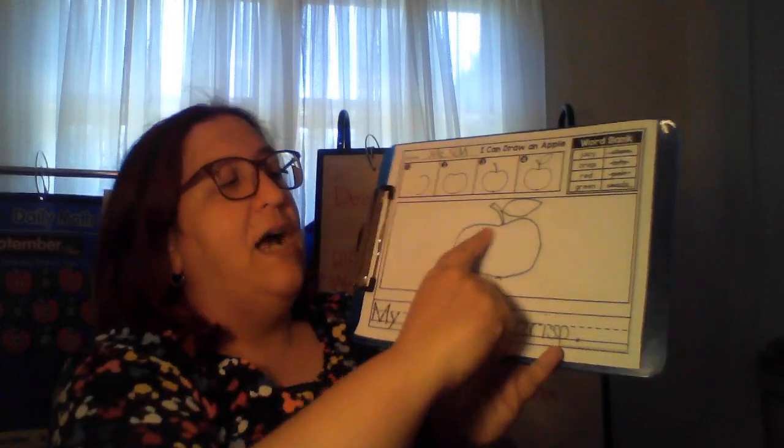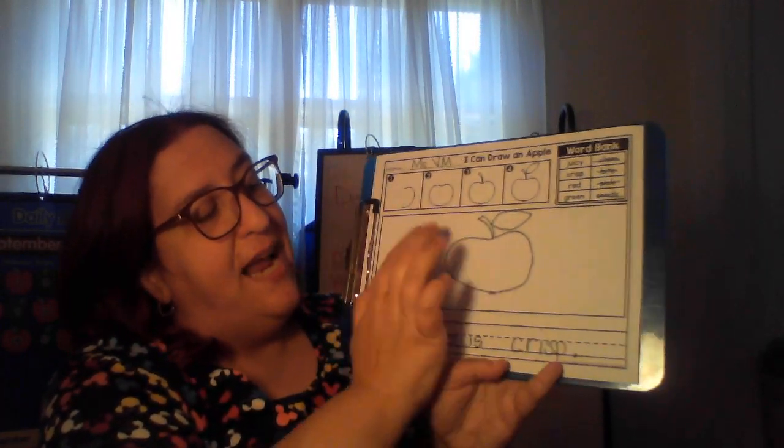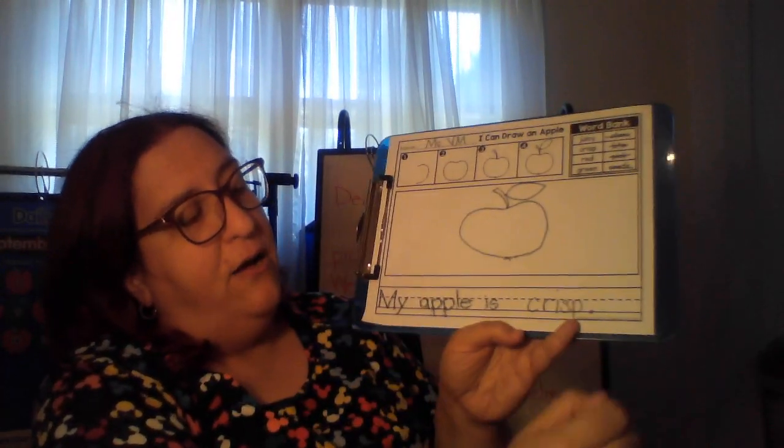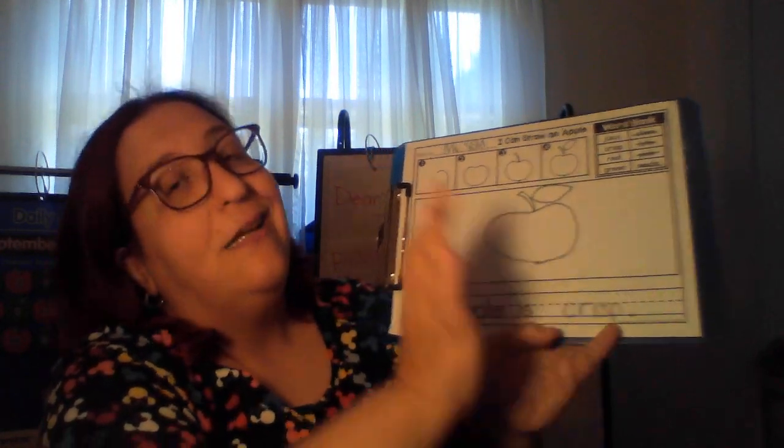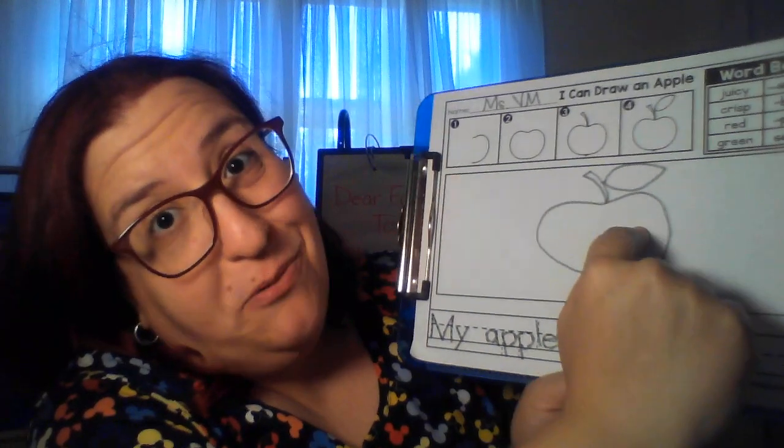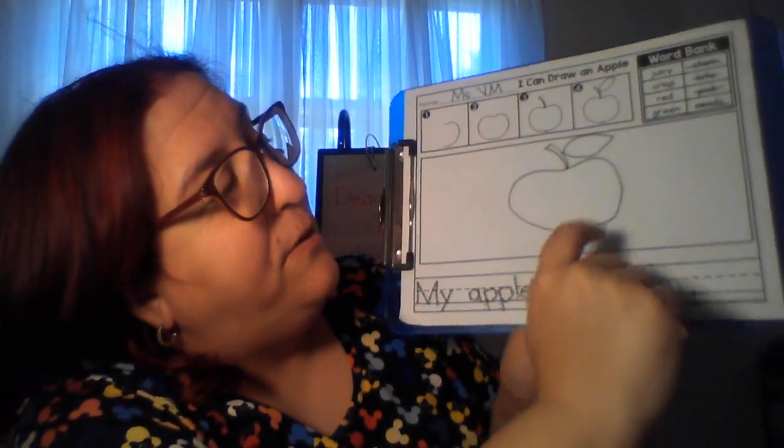Now you're going to go back and color in your picture. You can color in the apple, the leaf, the stem. You could color in the background. Have fun with this. Here's a hint. If you write my apple is red, your apple should be red. Your picture should match the text. My apple is green, you should make it green. Otherwise, you can do whatever you'd like.